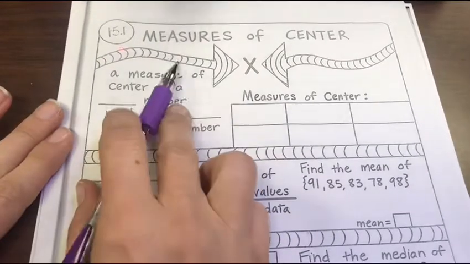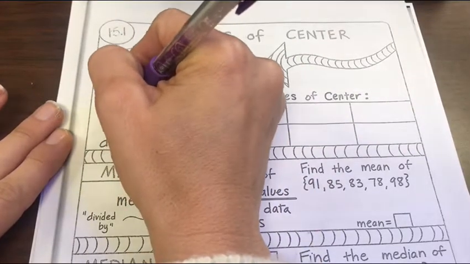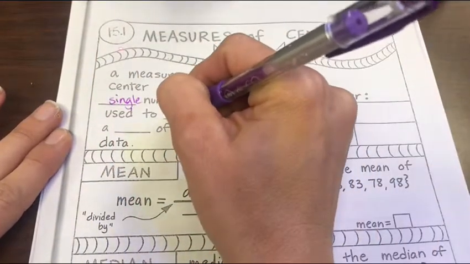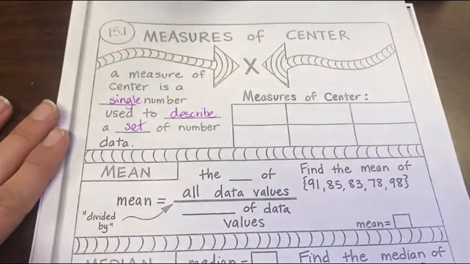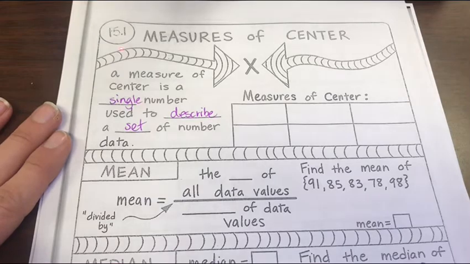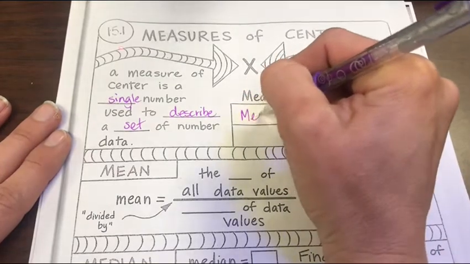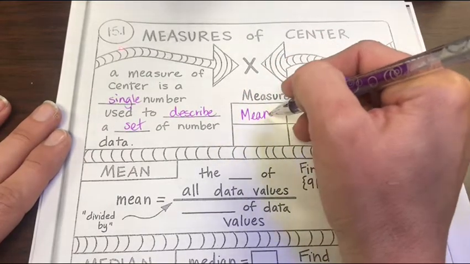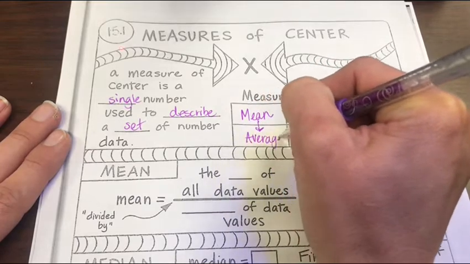Okay, so we're going to talk about measures of center. A measure of center is a single number that's used to describe a set of data. So for example, your grade. Your math grade on your report card, you have 1 grade. Okay, that's your average. So in math, mean, M-E-A-N, that word means average.